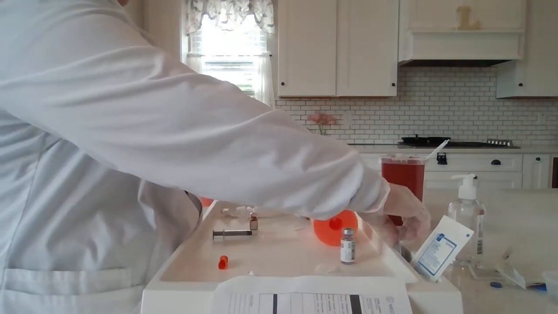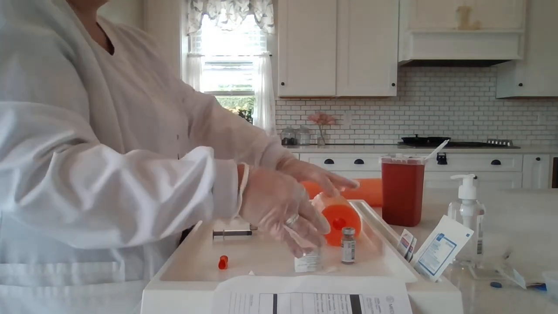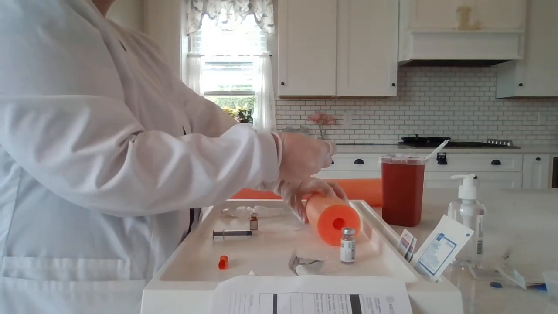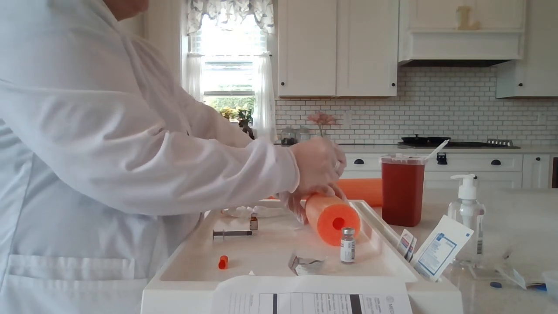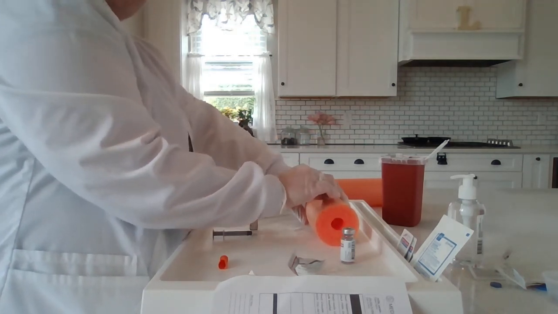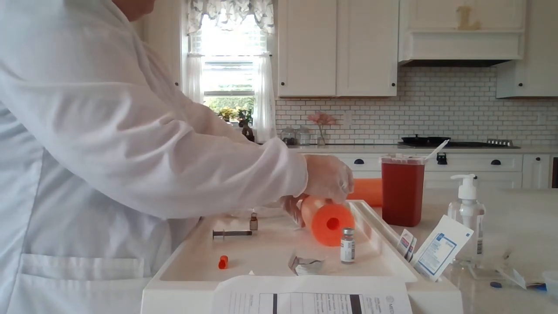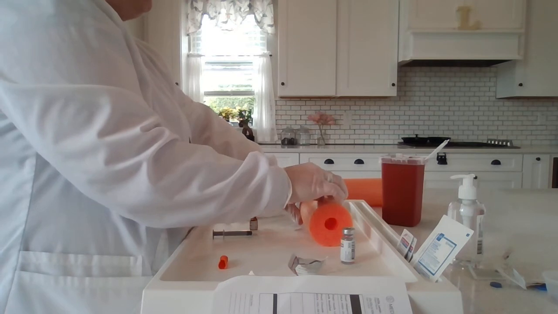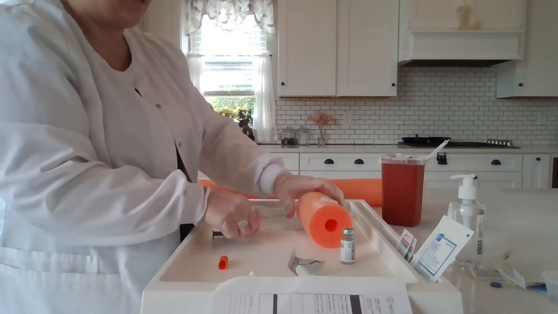I'm going to take my alcohol pad and again, circle from the center outwards. So I'm going to clean the site. Make sure that's clean here. And I'll probably go ahead and lay my alcohol wipe on the site that I'm going to give.